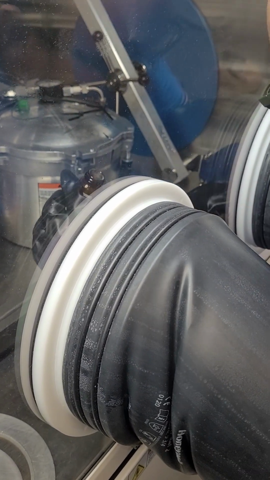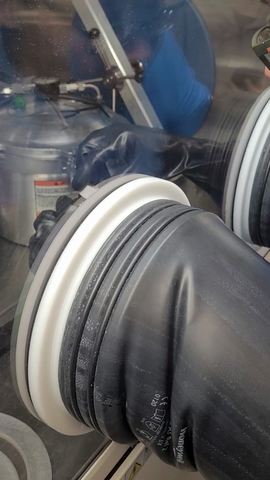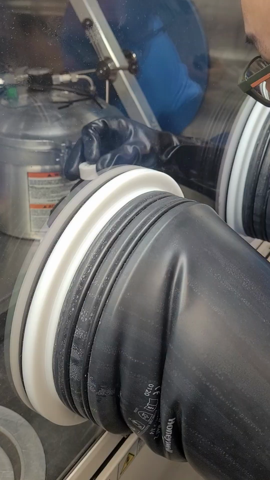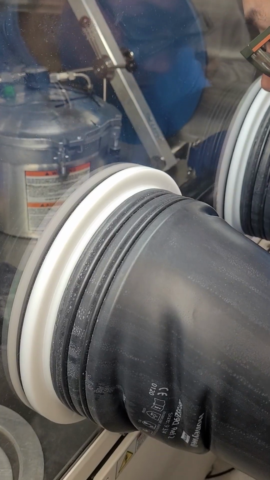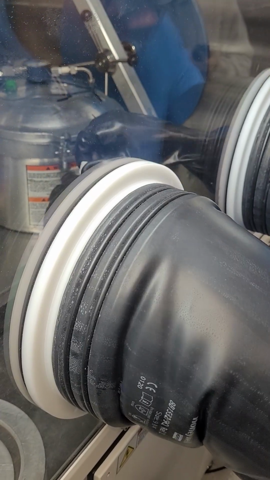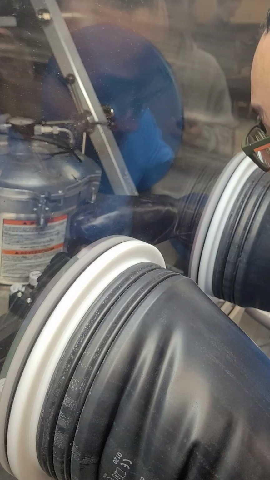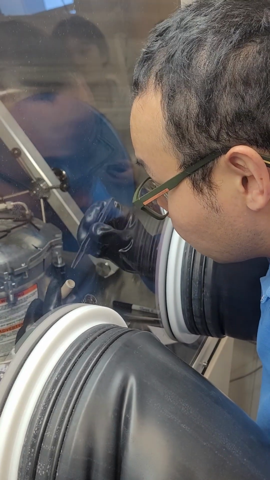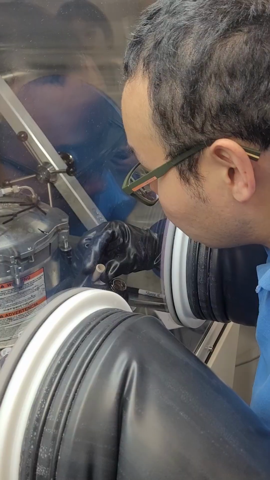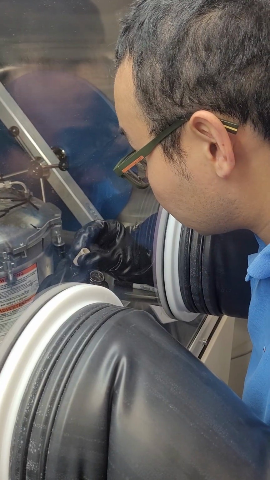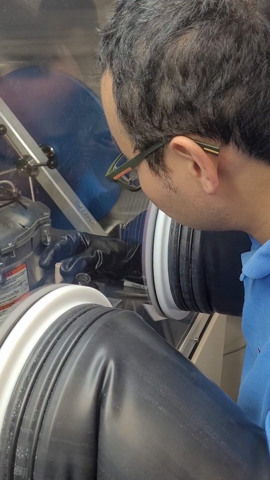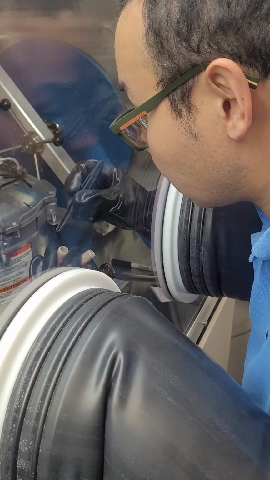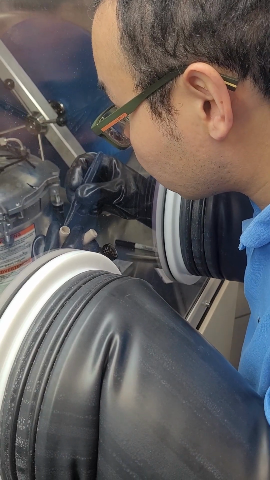Materials-wise, it's different. Let me see. What is that?